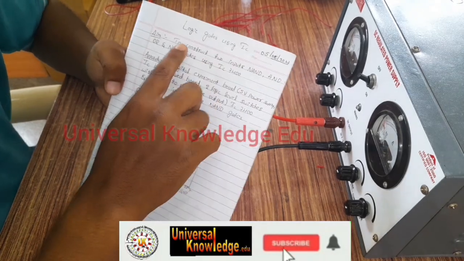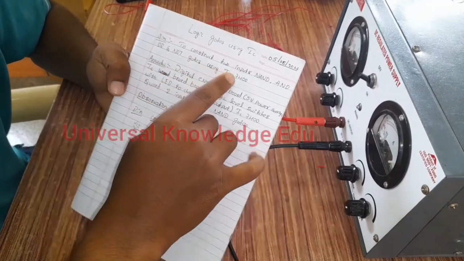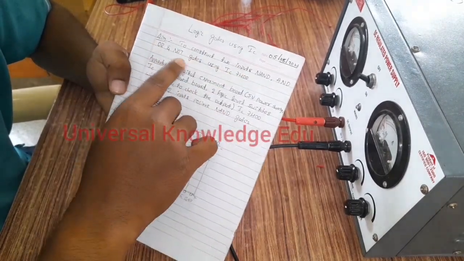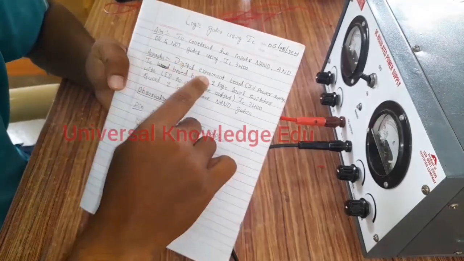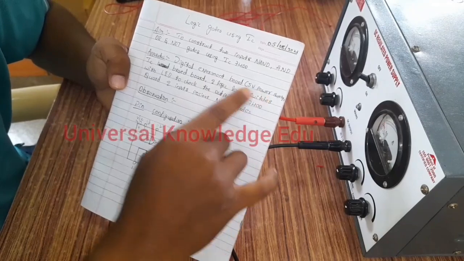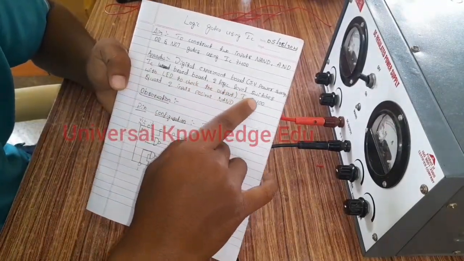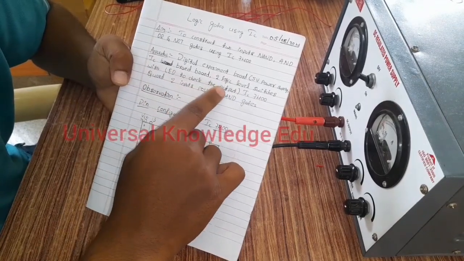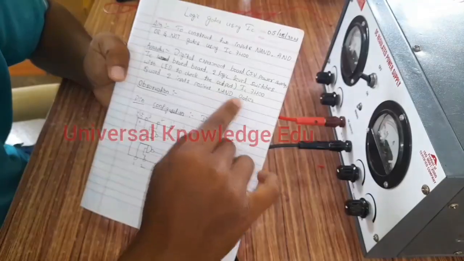Okay, experiment name: logic gates using IC. Aim: to construct two-input NAND, OR and NOT gates using IC 7400. Apparatus: digital experiment board, 5-volt power supply, IC breadboard, two logic level switches with LED to check the output. IC 7400 quad, two inputs, positive NAND gates.